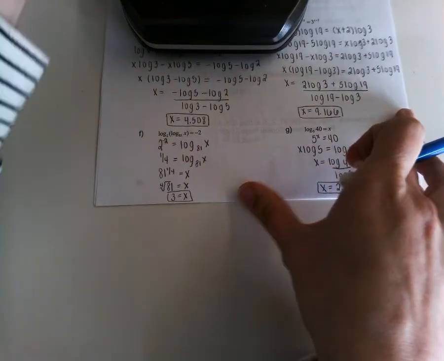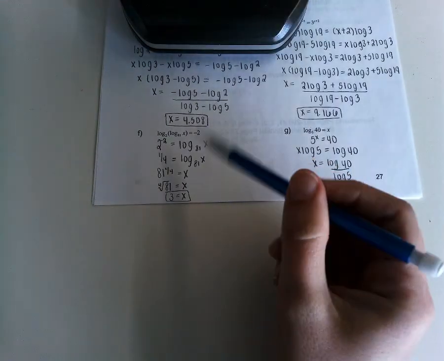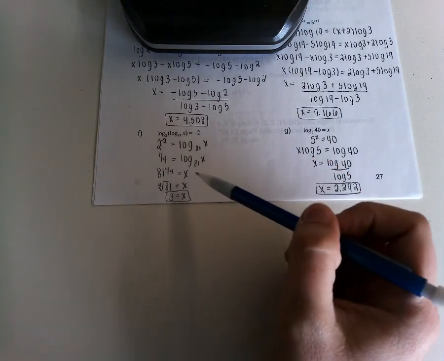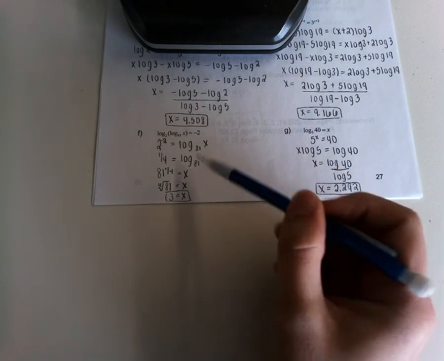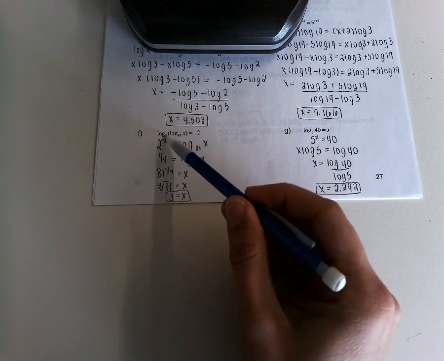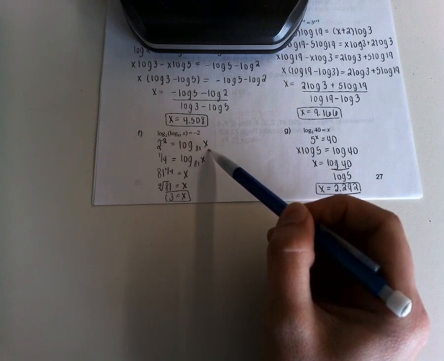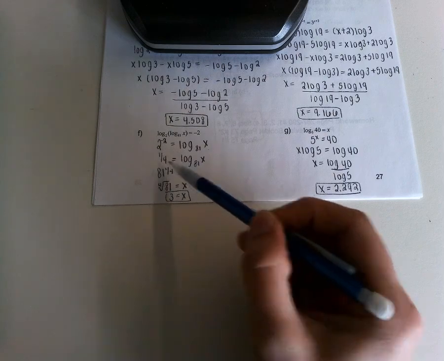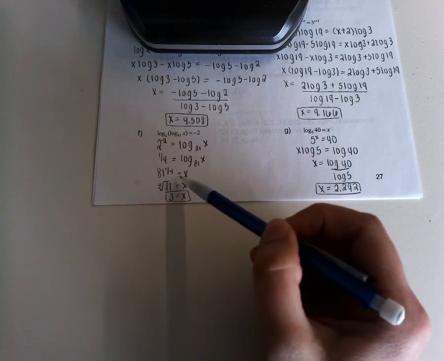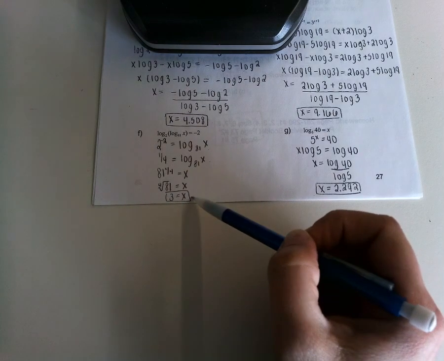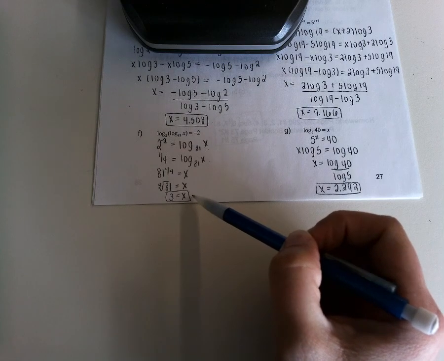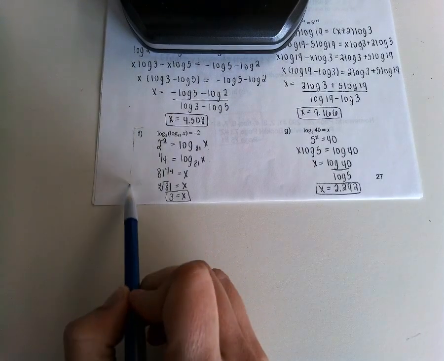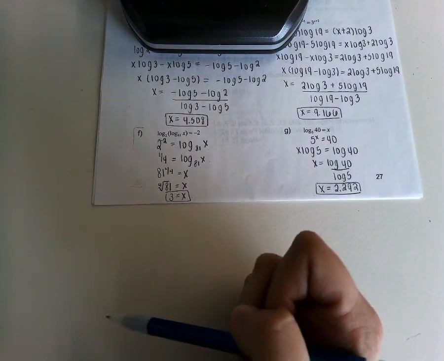Okay, question F. This one, again, has a log within a log. Again, this one's a little bit different because here we can rewrite this in exponential form, then simplify it a little bit, then write it in exponential form again, and your solution actually comes out quite simply. So this is very similar to the previous page.